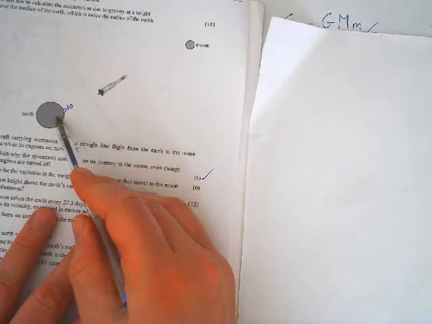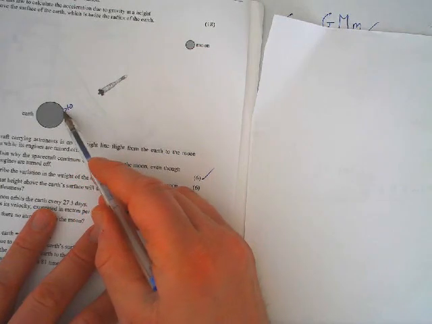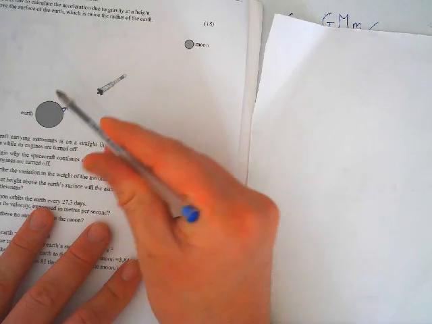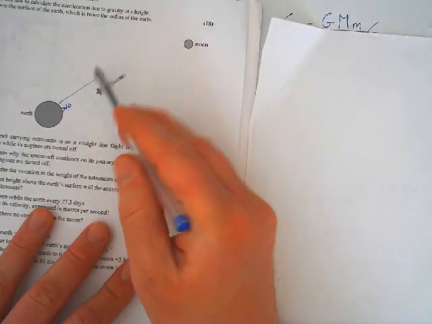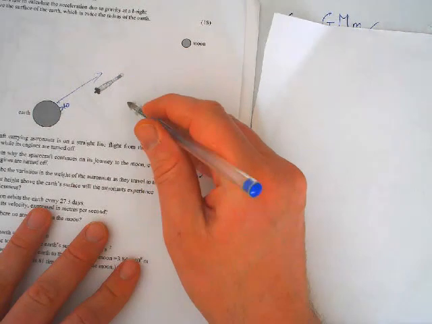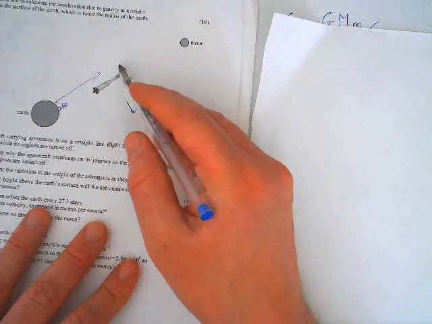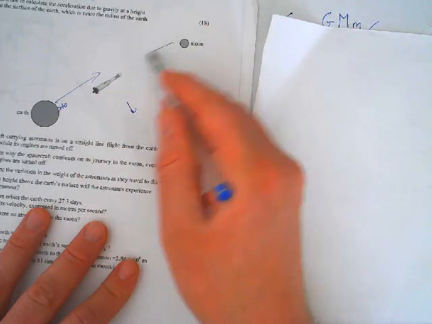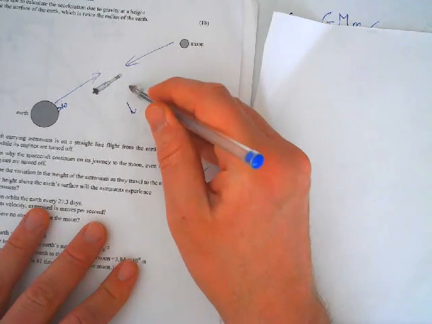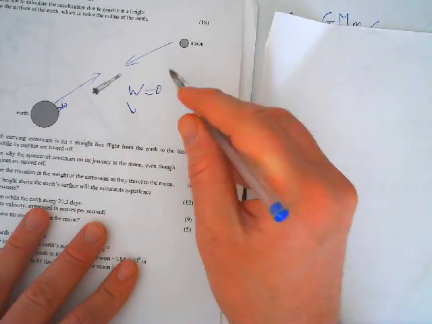Describe the variation in weight of the astronauts as they travel to the Moon. Okay, well, let's walk through their journey. As they start off on Earth, they have a maximum value of weight in the locality because they're very strongly attracted to the Earth. Aren't we all? Then as they launch off, they go more and more distance from the Earth. So their gravity, their weight, I beg your pardon, is going to go down.